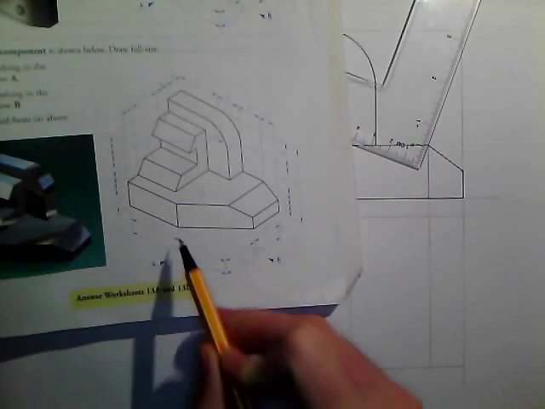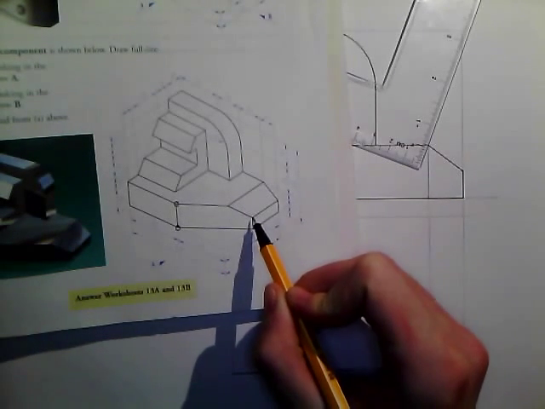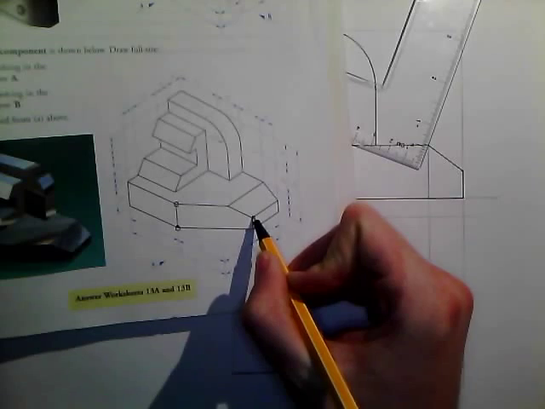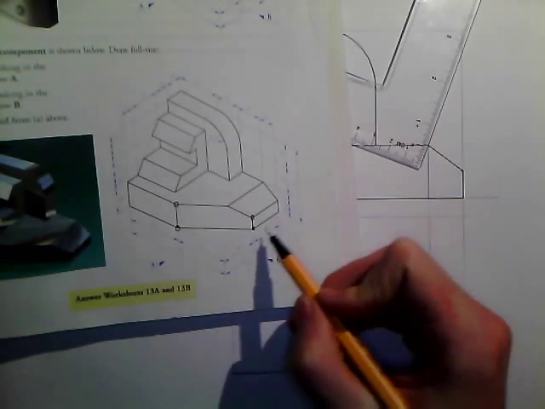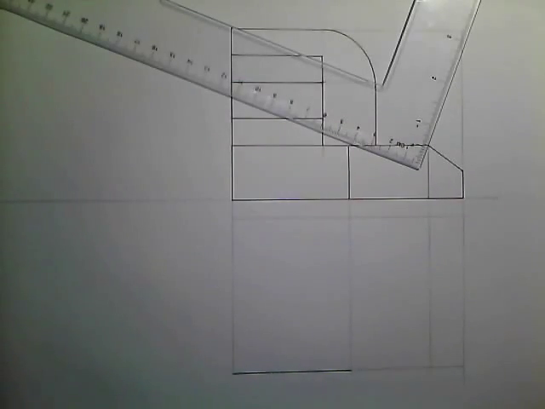So we have our point here, which would be this one here, and there. We see that joins straight back to these 2 points here, which is 40 down. So we'll come 40 down and we'll join them up.